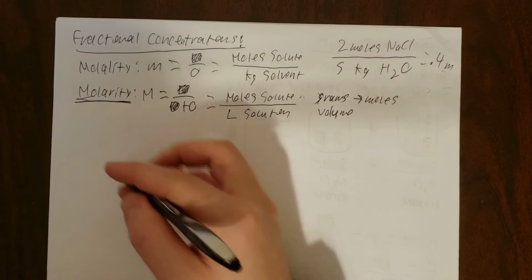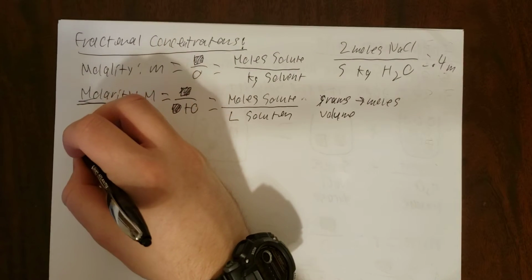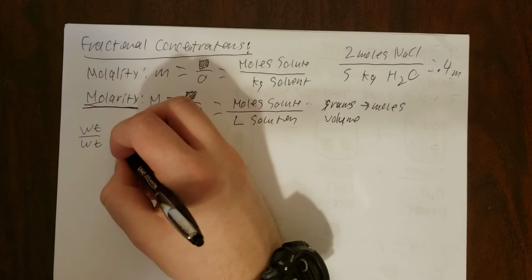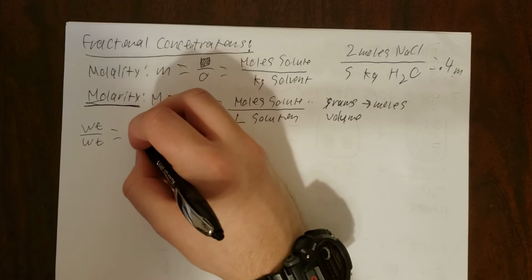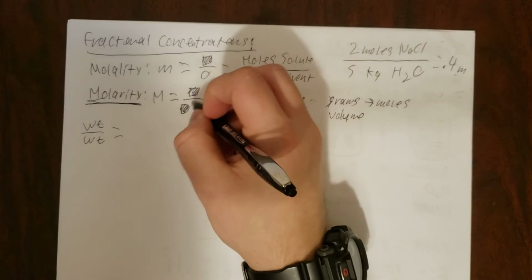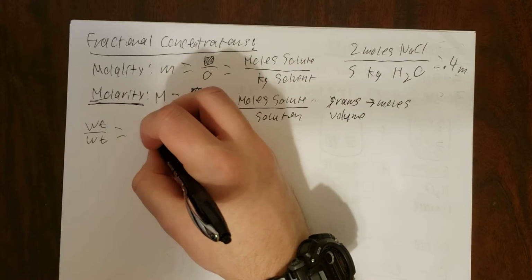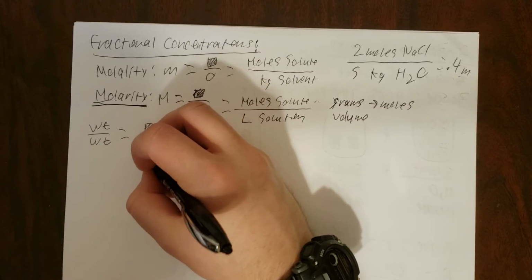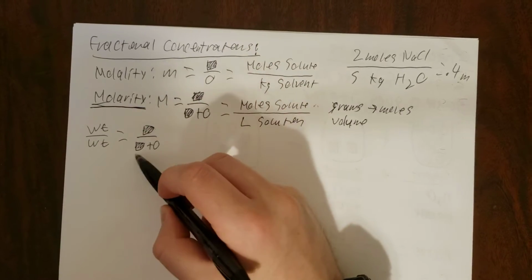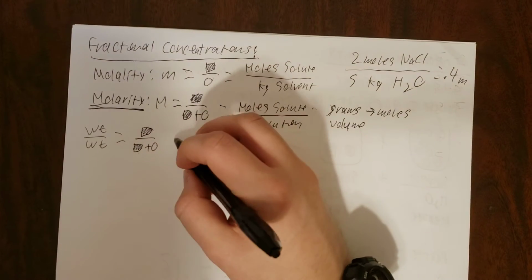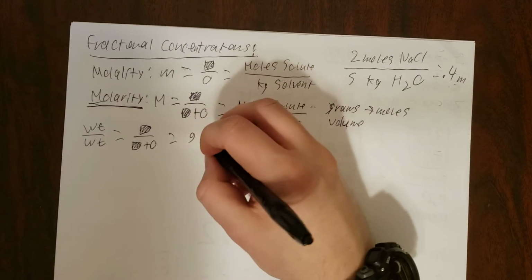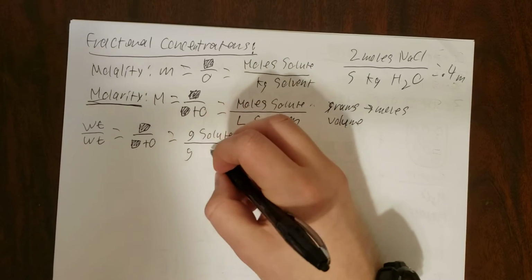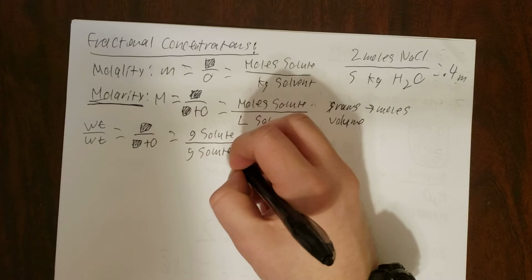Then next we have our weight fraction, and similarly to molarity, this is squares over square plus circle, also known as solute per solution, and this is grams of solute per grams of solution.